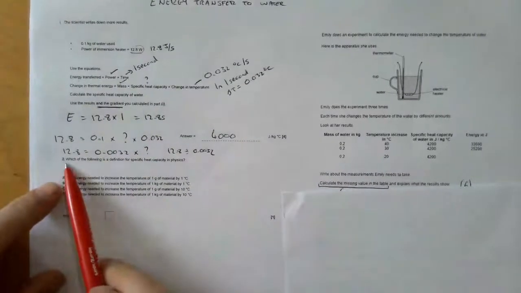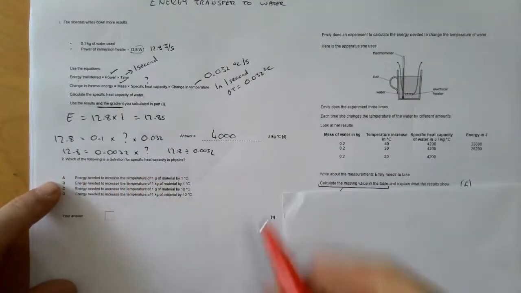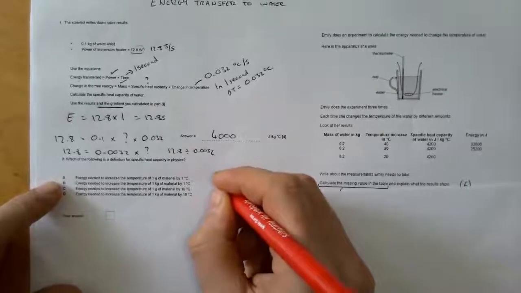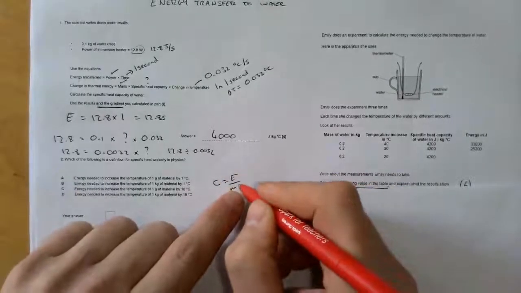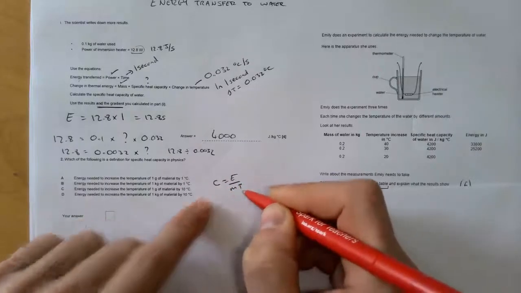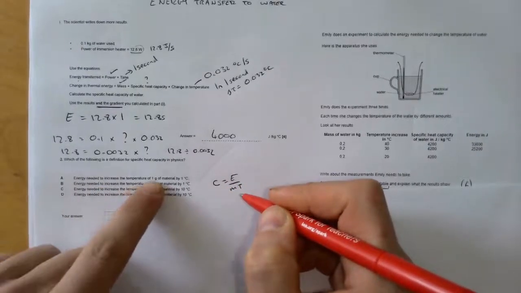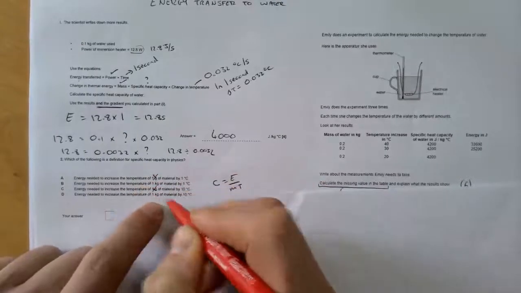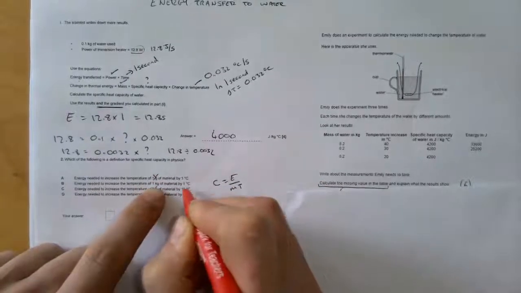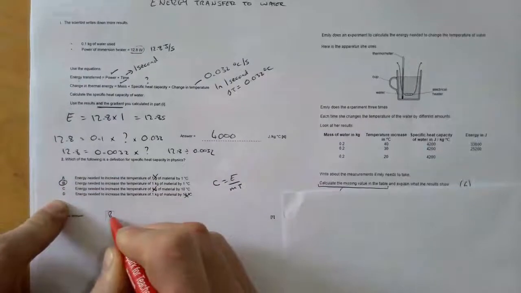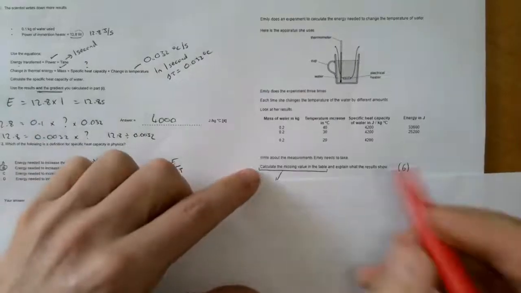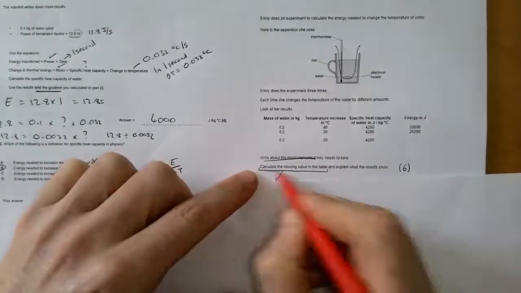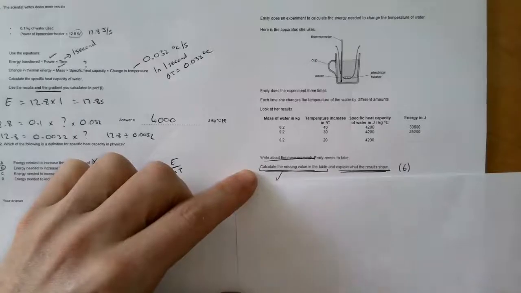Okay, part 2. Which of the following is the definition for heat capacity? Well, it is the energy needed to change 1 kilogram of water by 1 degree Celsius. So it can't be grams, and not 10 degrees Celsius, so B is the only one that's correct here. Okay, finally the 6-marker. So we need to do 3 things. We've got to write about the measurements, we've got to calculate the missing value, and explain what the results show.